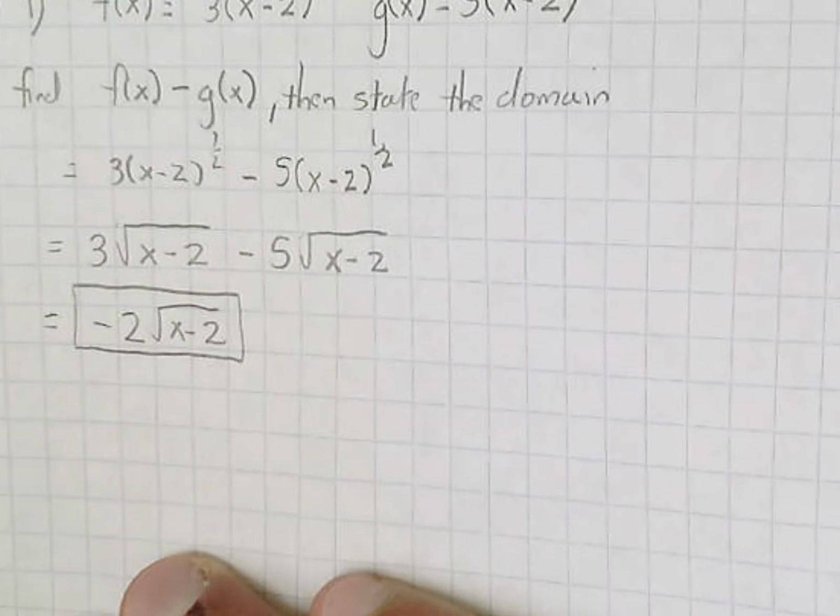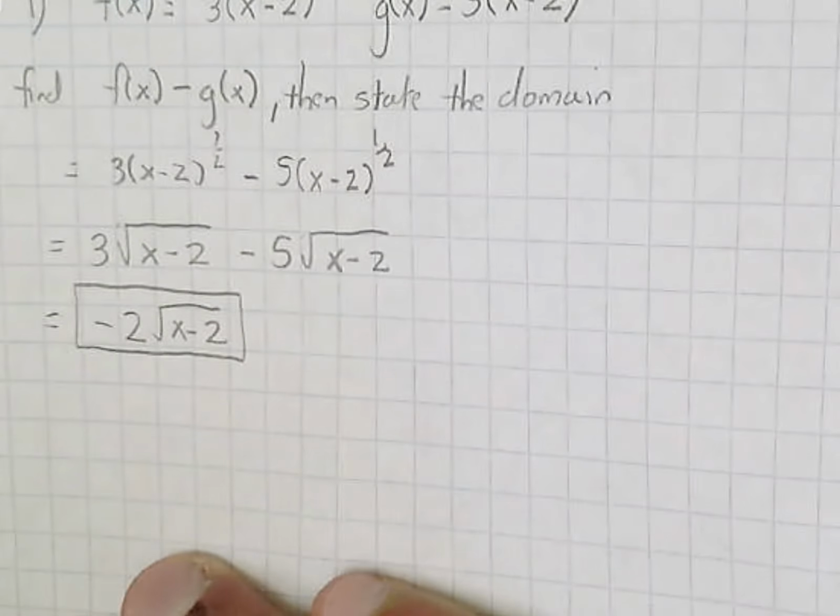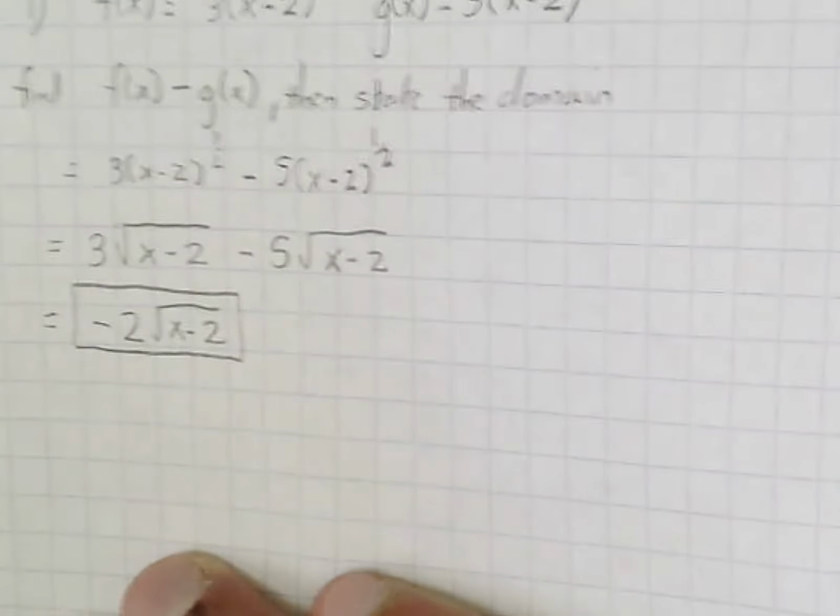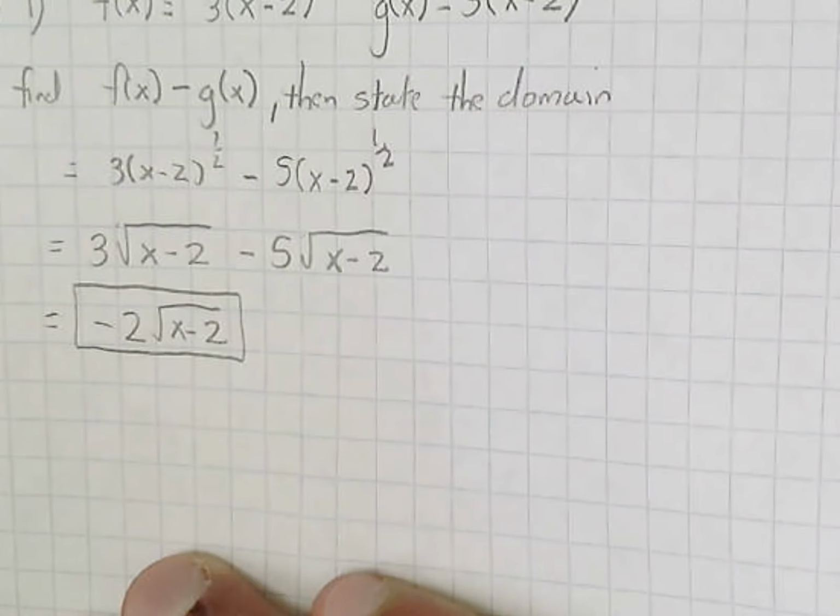So in a function, almost every single input is going to output a defined value, except for two cases. The first case is you will have an undefined output if you take the square root of a negative. Right? We can't take the square root of a negative. It returns an undefined answer.